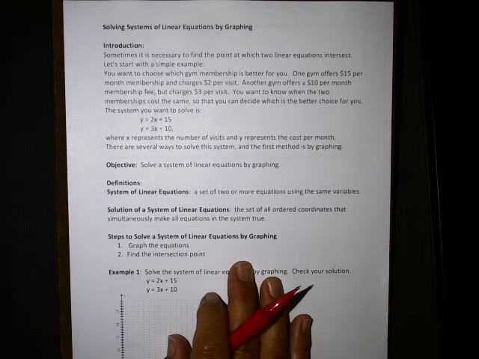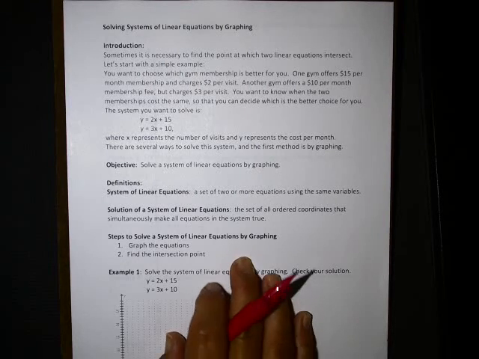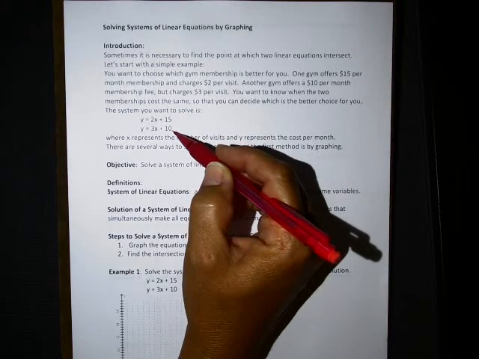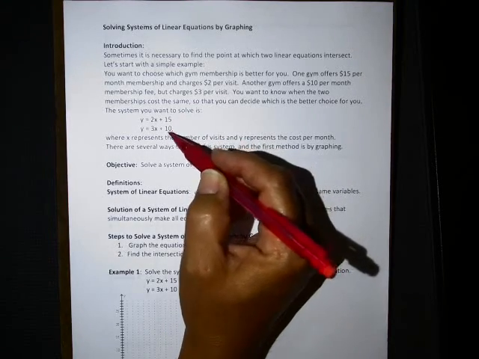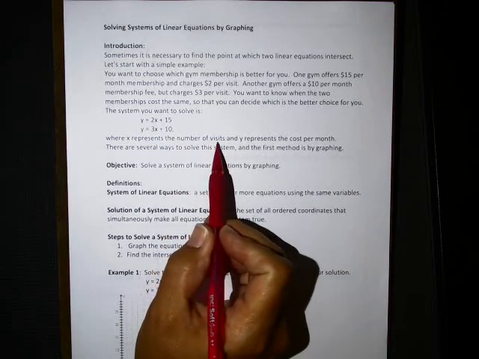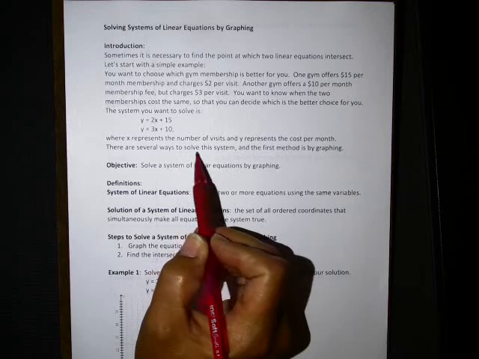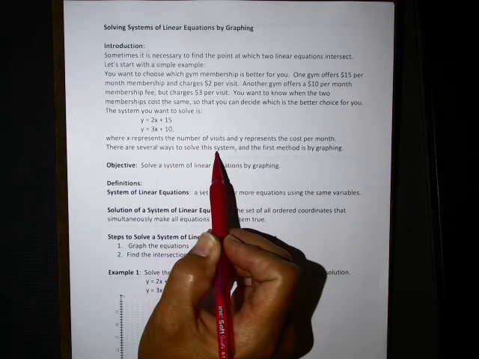You want to know when the two memberships cost the same so that you can decide which is the better choice for you. The system you want to solve is y equals 2x plus 15 and y equals 3x plus 10, where x represents the number of visits and y represents the cost per month. There are several ways to solve this system, and we're going to use solve by graphing today.